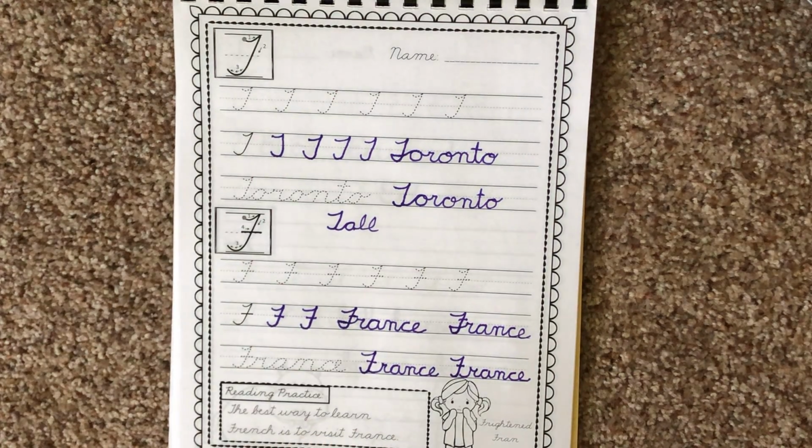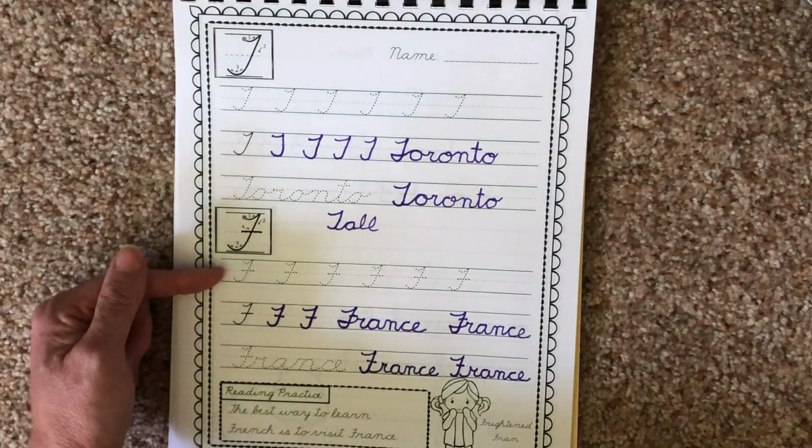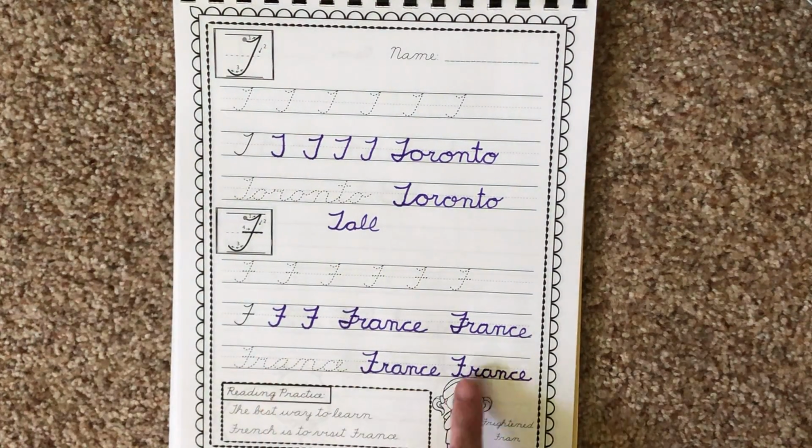Okay, don't forget to write it 20 times on your whiteboard, then highlight, pencil, highlight, pencil, highlight, pencil, highlight, pencil.